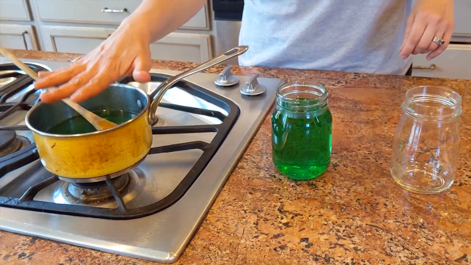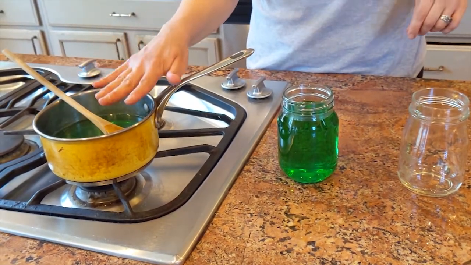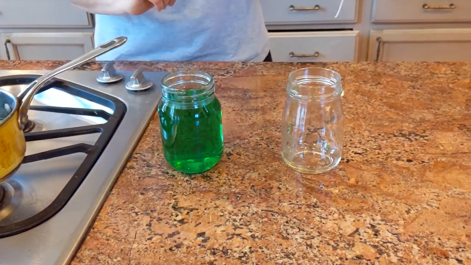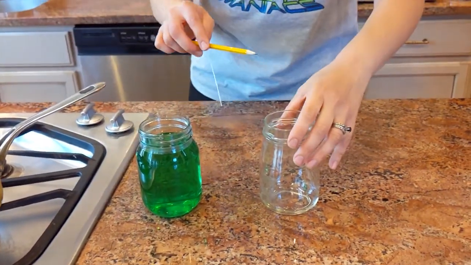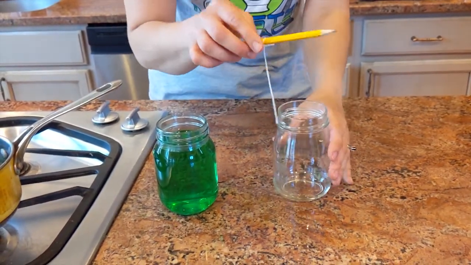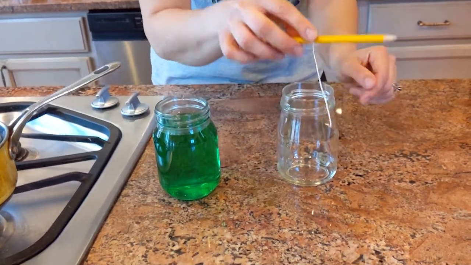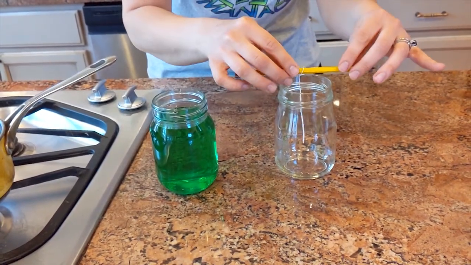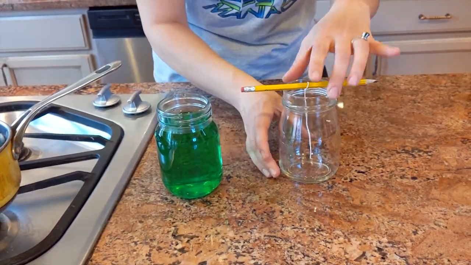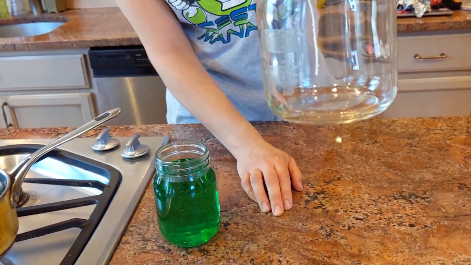Now, once your solution's cooled for about 20 minutes, you're gonna notice it's very, very syrupy. I have one here that's already nice and cool. Before you dip your string or your skewer into it to start growing your crystals, go ahead and pre-measure it. So what I did is I tied my sugar-soaked string on here, the one that I let dry overnight, and I tied it to a pencil, and I cut the bottom off so that we have about half an inch at the bottom of the cup.